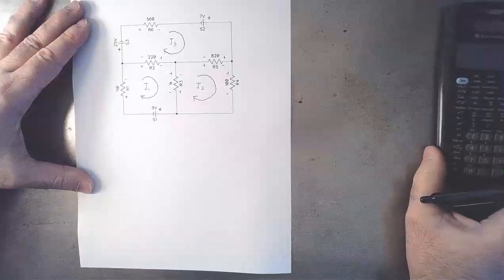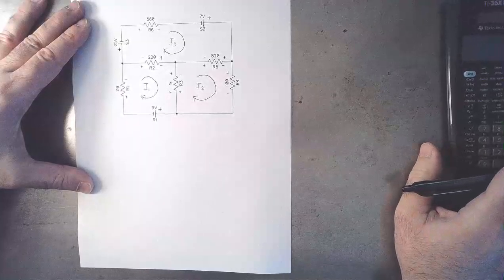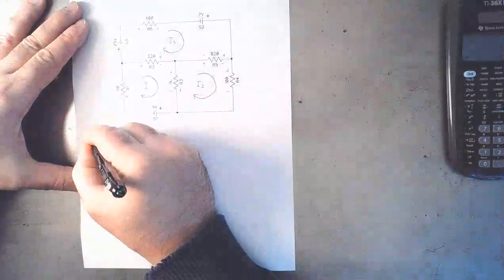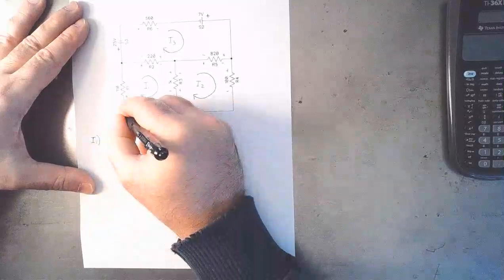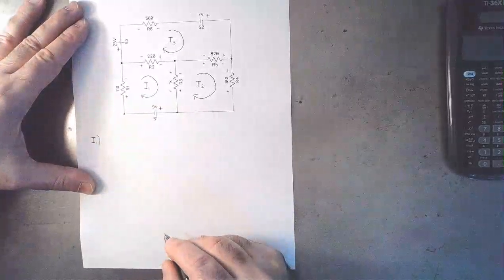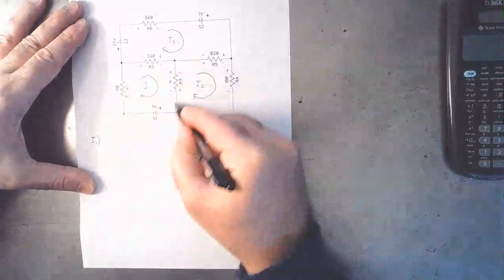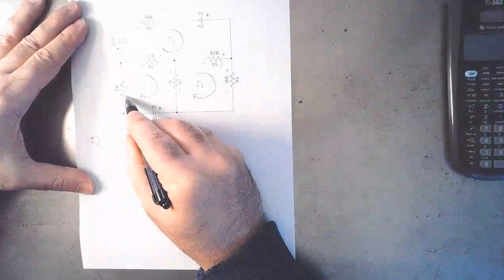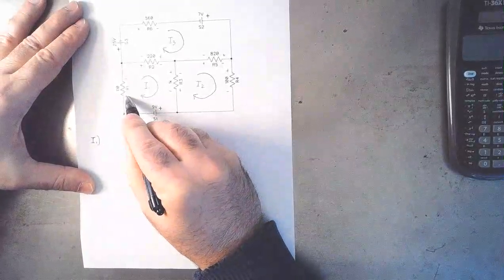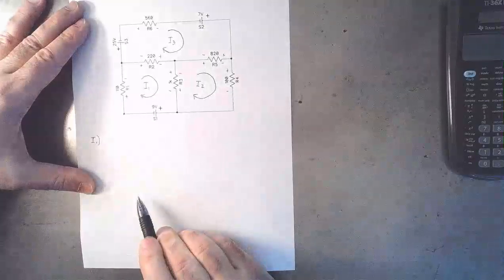Now I'm going to need to write an equation for each one of these loops. So let's start with loop I1. I'm going to start down here in the lower left-hand corner, and I'm going to move around each loop clockwise. If I pass through a resistor and it goes plus to minus, that's a decrease.